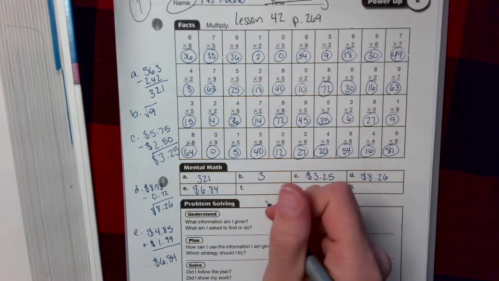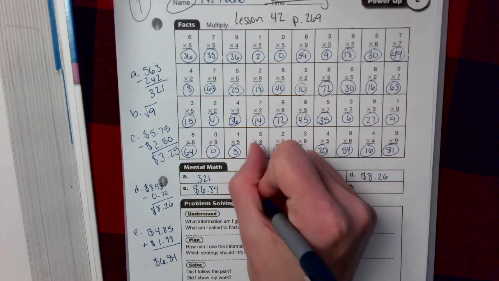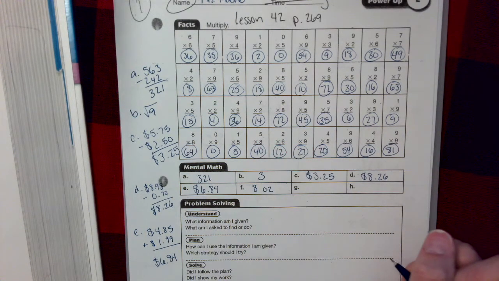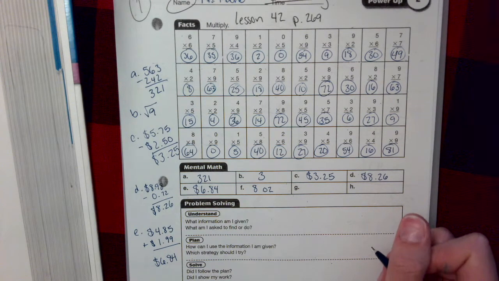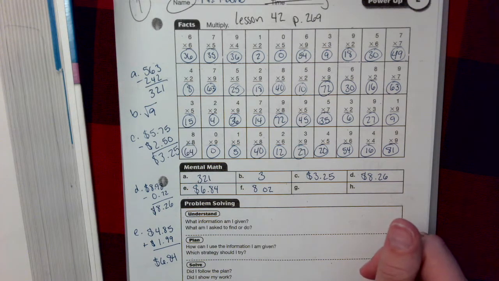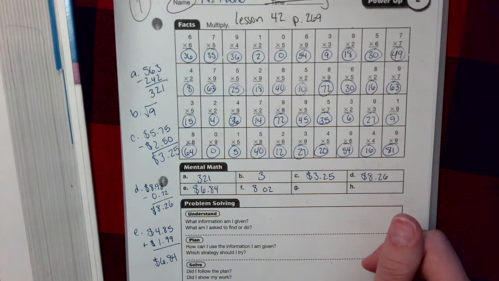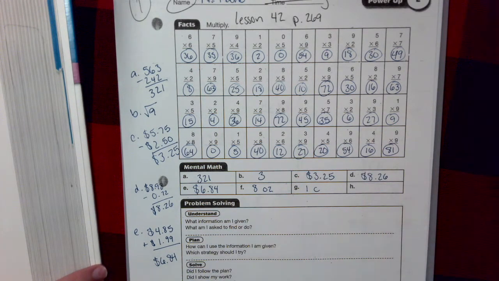F, how many ounces in 1 cup? Well, last week we learned that 8 ounces are in 1 cup. G, choose a more reasonable estimate for a capacity of a drinking glass, a cup or a gallon. When I think about a gallon, I think one of those big gallons of milk. Is that what you're going to drink in 1 cup? No. So 1 cup is a good estimate for a drinking glass.